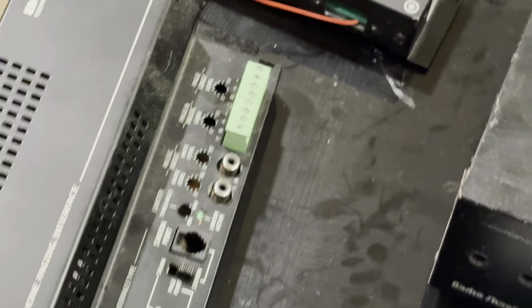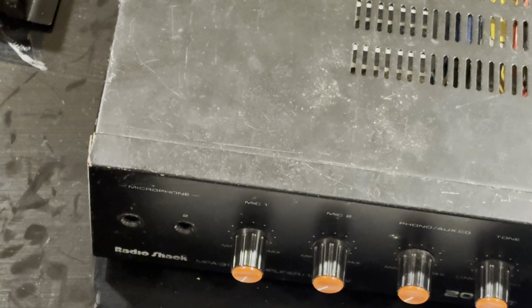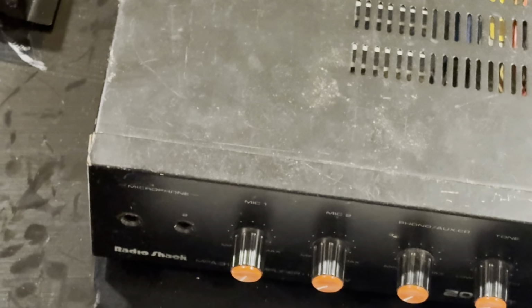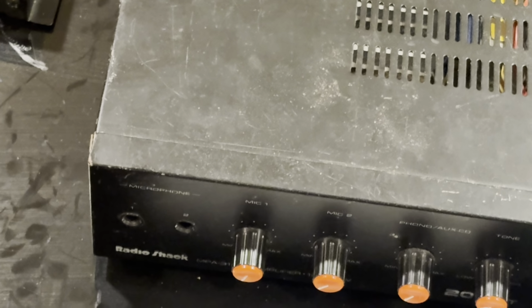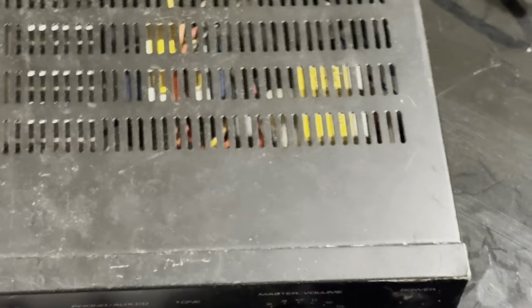And then that goes into the hot and cold, hot and neutral, or ground of the tel line, or basically line level line. And then the 70 volt output from this goes into the speaker. That's basically it.